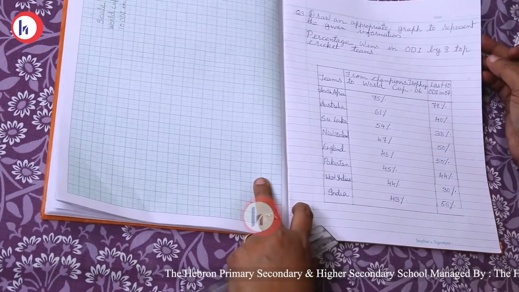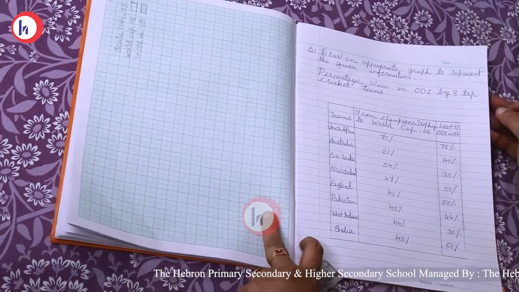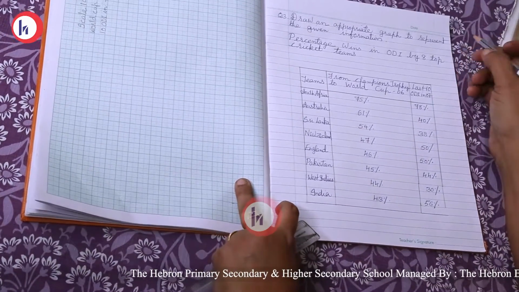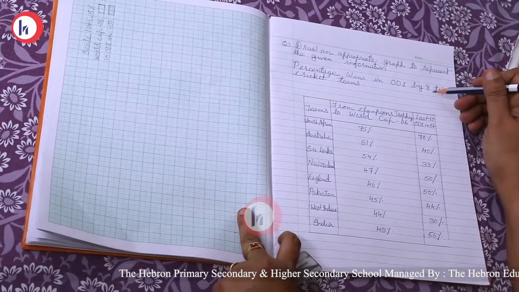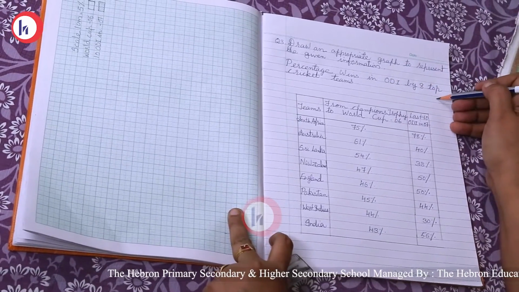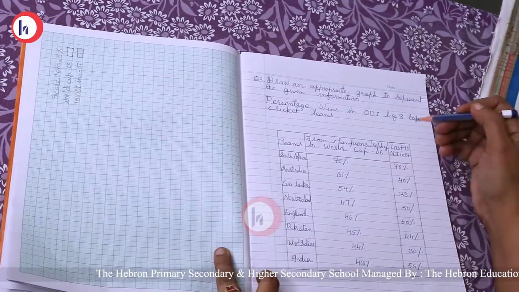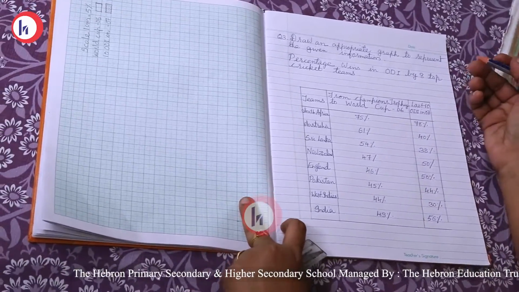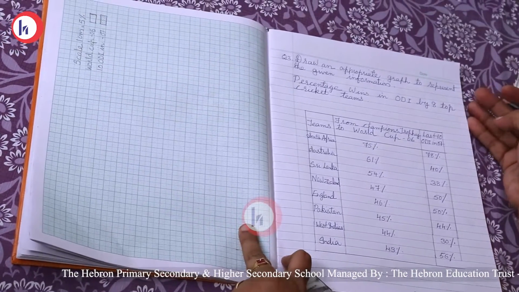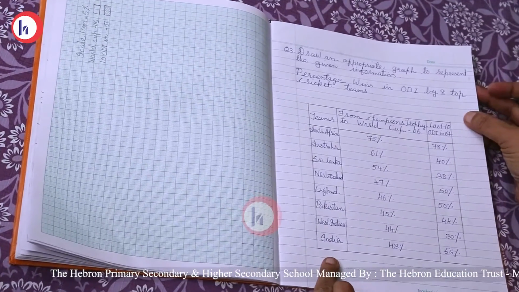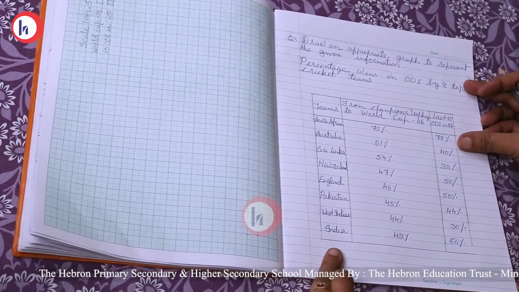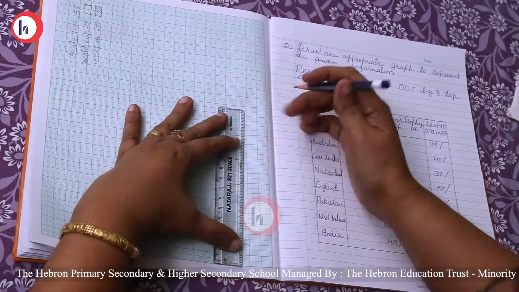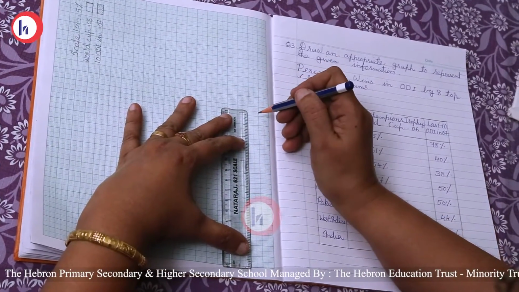One more graph we can draw to make it more clear. That is, draw an appropriate graph to represent the given information. Percentage wins in ODI by 8 top cricket teams. And here you see that 1 to 8 are there. So first on the x-axis we have to make the names of these teams, and how much percentage they have scored will be on the y-axis. So you can keep the book in this way.